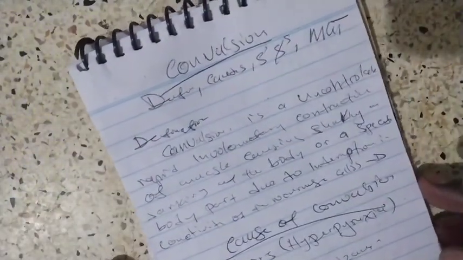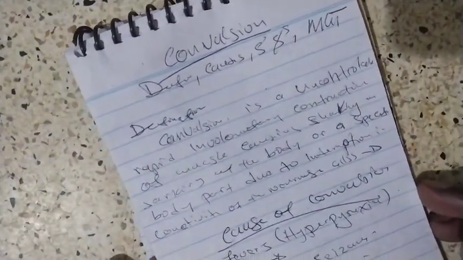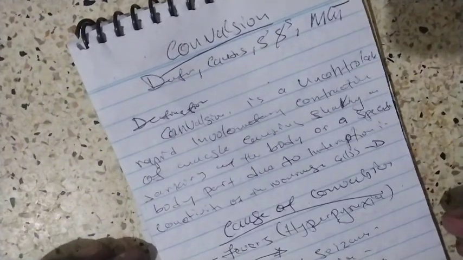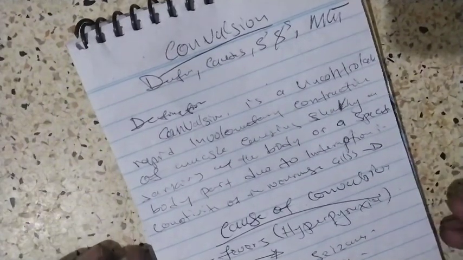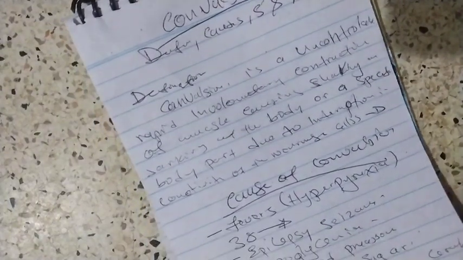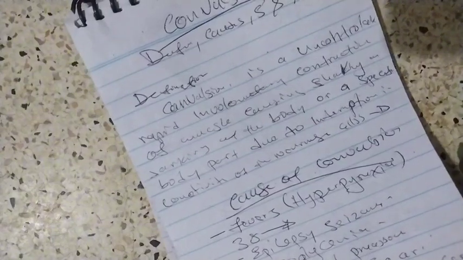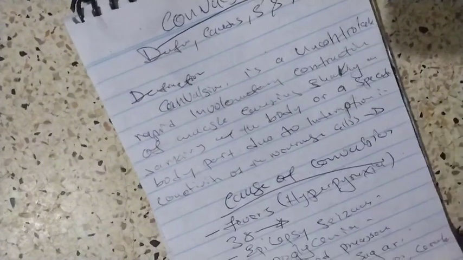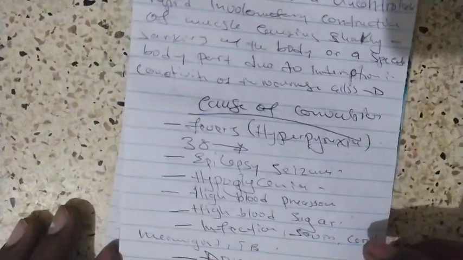So that is all. In summary, we looked at the definition of convulsion as uncontrollable rapid involuntary contraction of muscles causing shaking or jerking of the body or a specific body part due to interruption of connectivity in the nerves. And then we come to the causes.